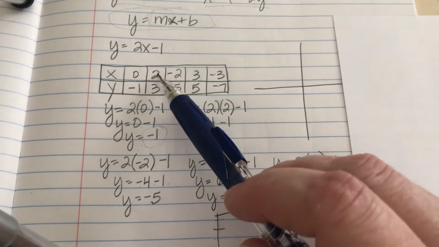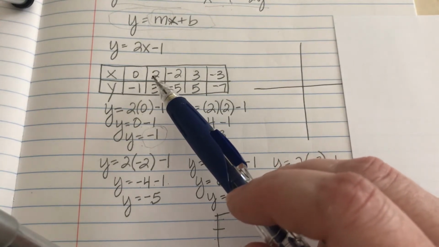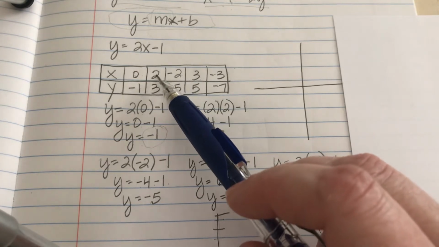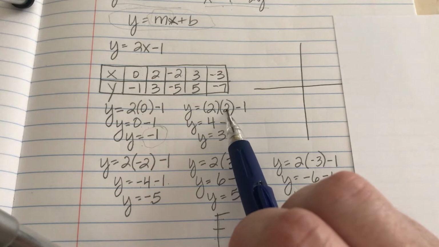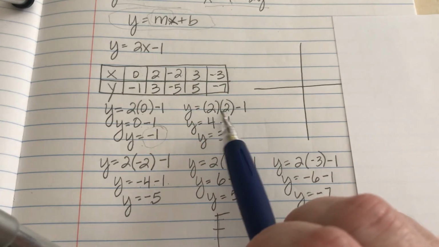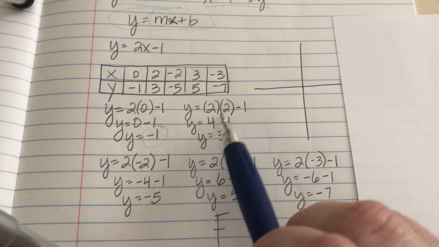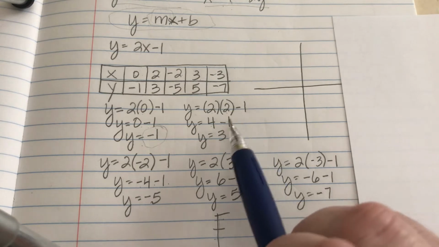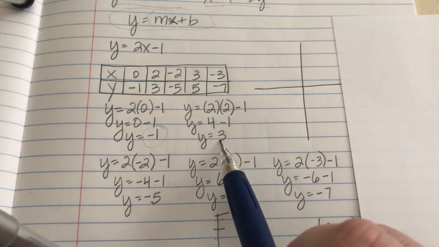So when I plugged in a 2 for our x, and I could have plugged in a 1, but I'm just going in with the ones that the book randomly picked. But they plugged in a 2, so that's this 2 right here. So I'm rewriting the same equation, just putting a 2 in the place of the x. And to solve it, first I'm going to multiply. So 2 times 2 is 4, and I'm just rewriting that -1. And the last step is 4 minus 1, which equals 3.